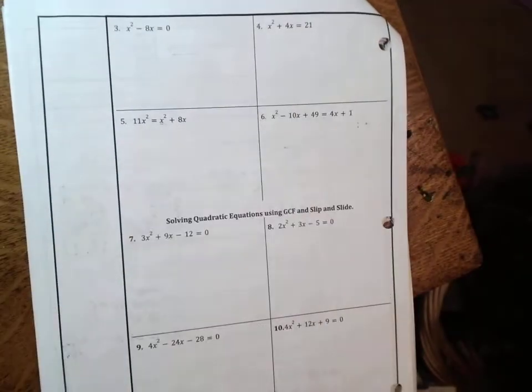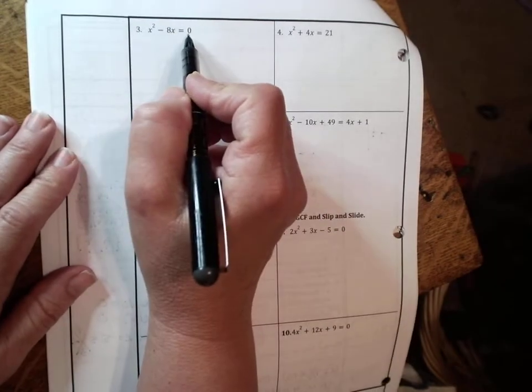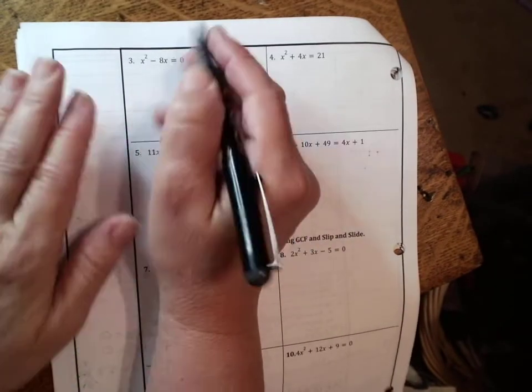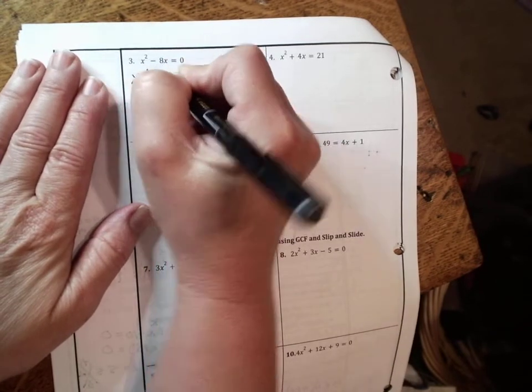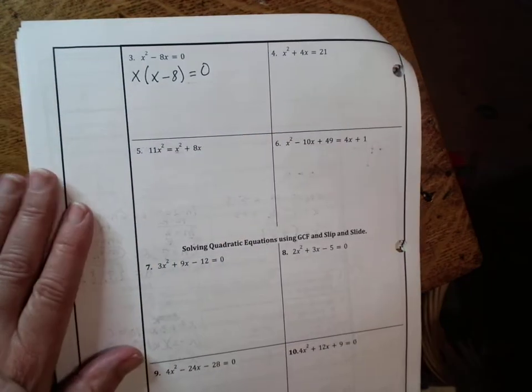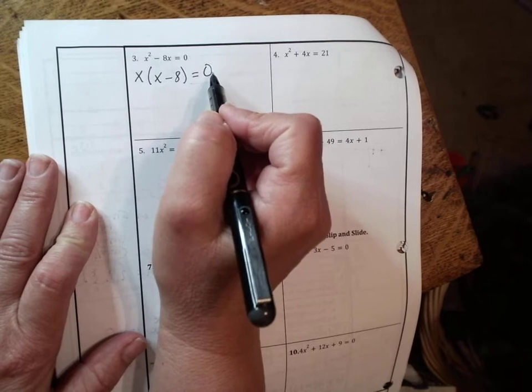Now we're doing some more factoring. Okay. So what I would do here, looking at your problem, you have it equal to 0, but notice you have an x squared minus 8x. I would factor out an x, and you get x times x minus 8 equals 0. Now, your goal is to find what x can equal to make that 0.